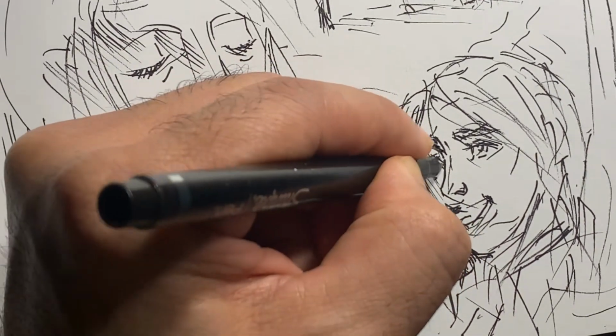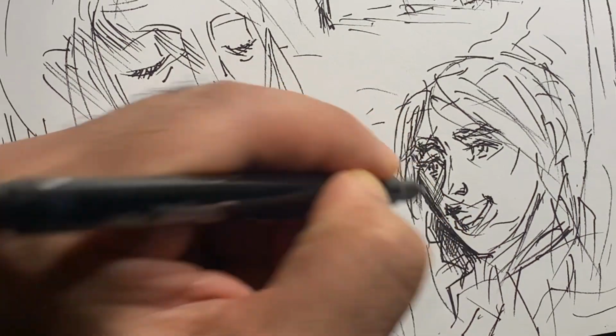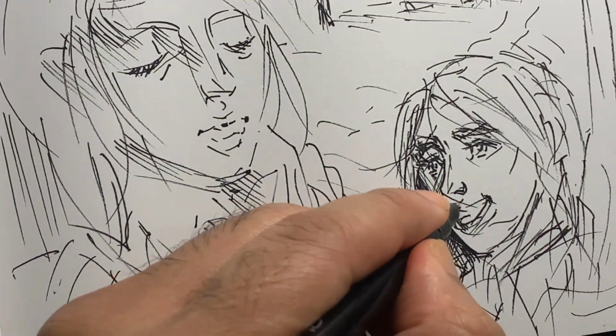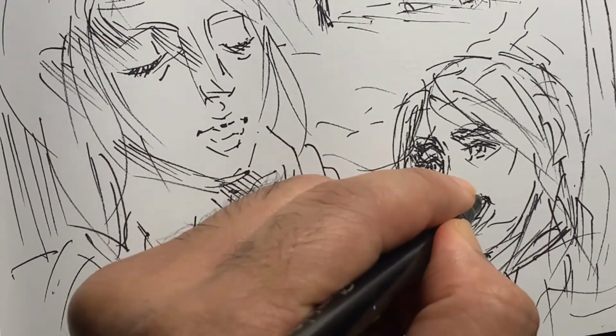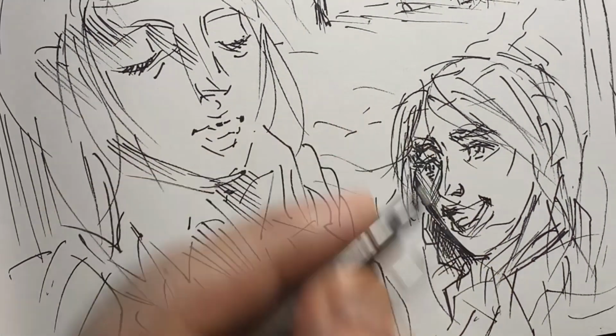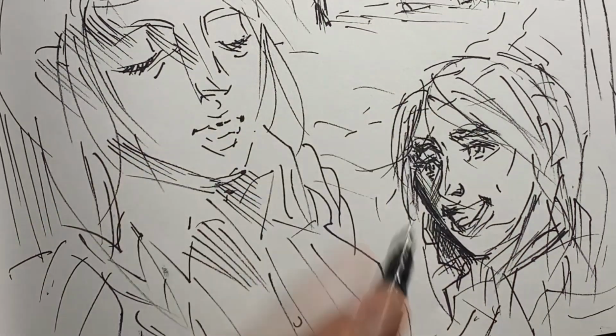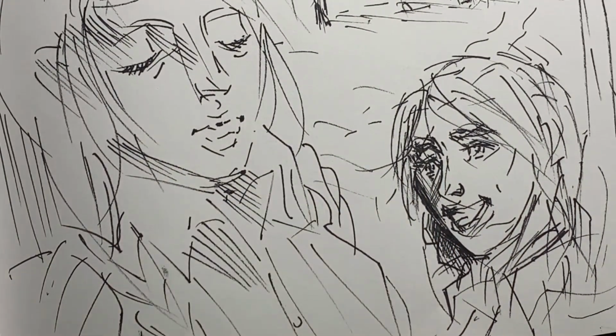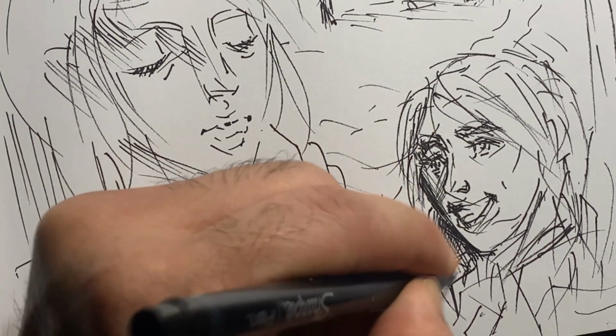But we are exploring character design. So that's one way to do it, because this isn't drawn from a person, this is a design of a character.